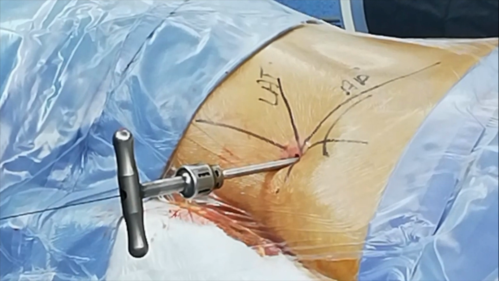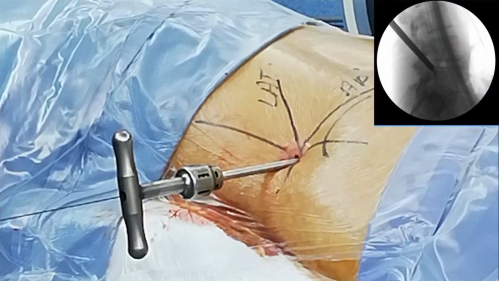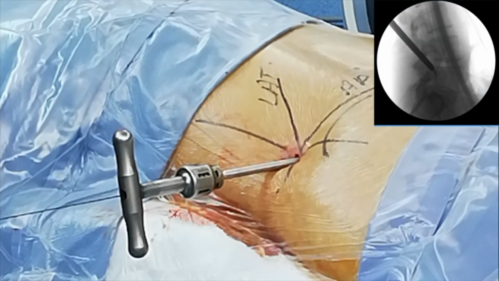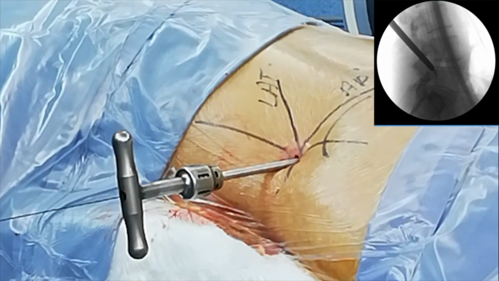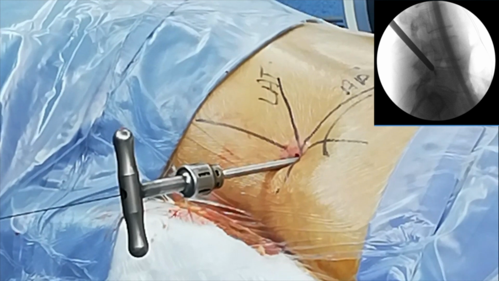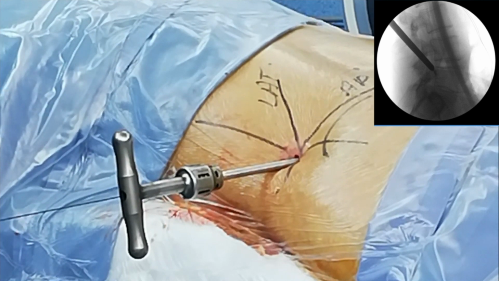X-ray again. Okay, and that's where we want to be. So we are reaming away from the exiting nerve root, plenty of space for the nerve root, and reaming is only into the base and the ventral part of that SAP. So back to AP, please.